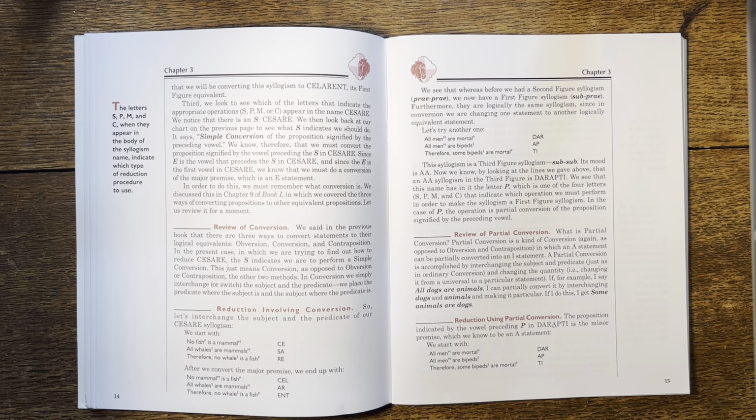We discussed this in Chapter 9 of Book 1, in which we covered the three ways of converting propositions to other equivalent propositions. Let us review it for a moment. Review of conversion. We said in the previous book that there are three ways to convert statements to their logical equivalents: obversion, conversion, and contraposition. In the present case, in which we are trying to find out how to reduce Cesare, the S indicates we are to perform a simple conversion. This just means conversion as opposed to obversion or contraposition, the other two methods.